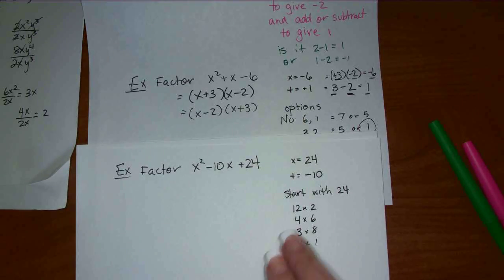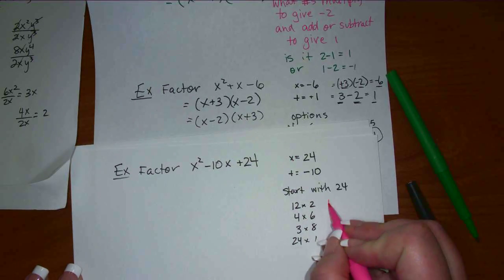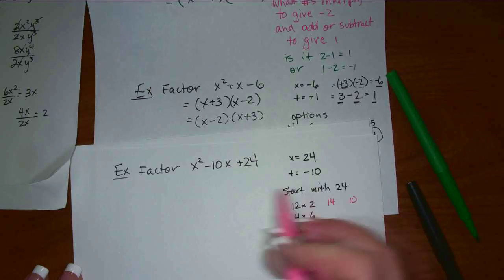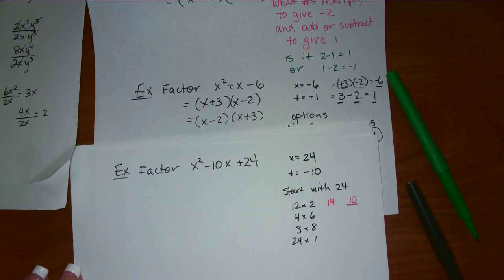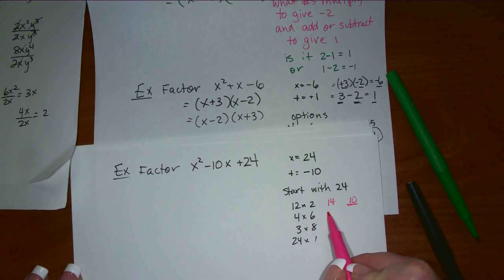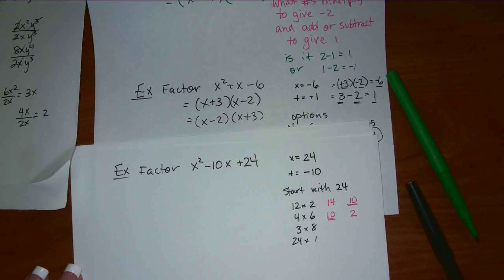So what are the two options for this first? If we add them, we get 14. If we subtract them, we get 10. So is there a 10 there? Yeah. So this might work. If we add these, we get 10. If we subtract them, 2. So this might work. There's two options so far.